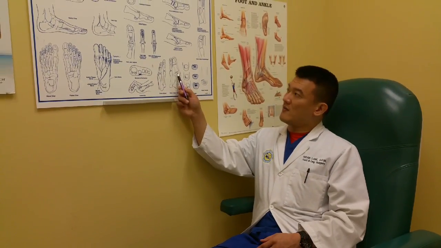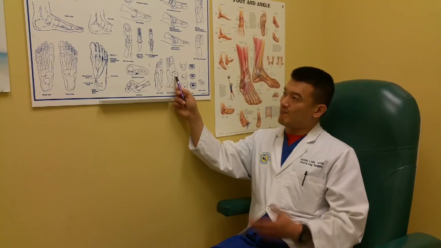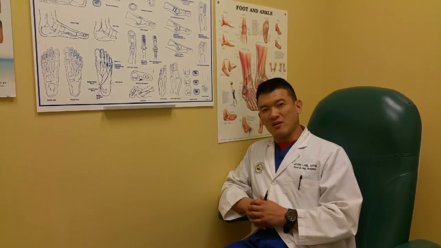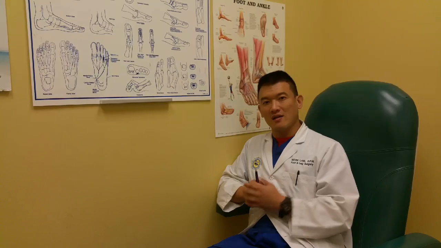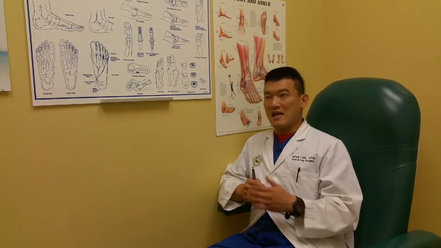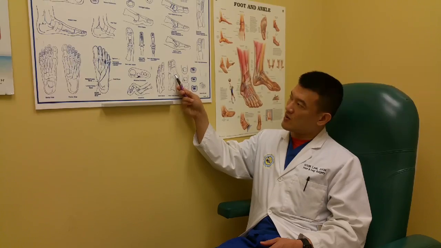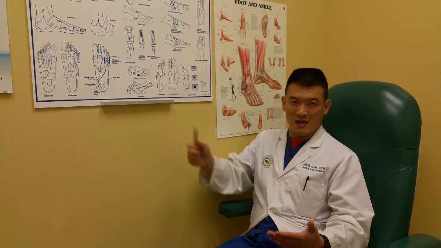Now, the best analogy I give my patients is brakes and a rotor. If the rotor is uneven and the brakes are wearing uneven, you're going to get more uneven wear and tear. So if the joint is like this and uneven, it's going to have uneven wear and tear on the joint on both sides. So you're going to get some arthritic formation.